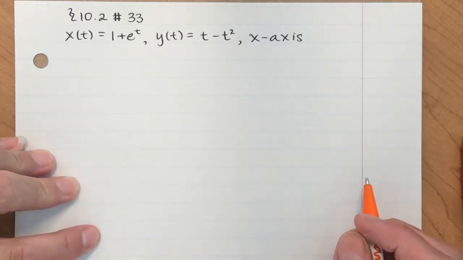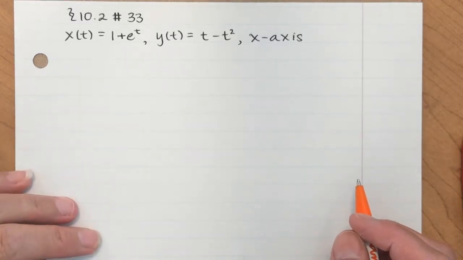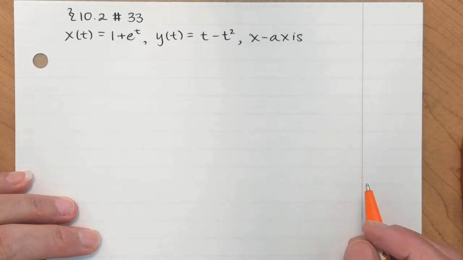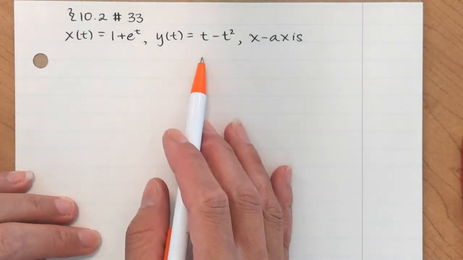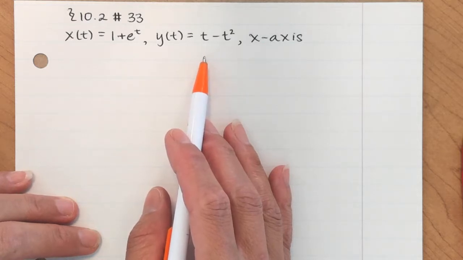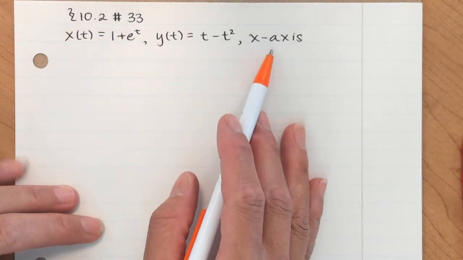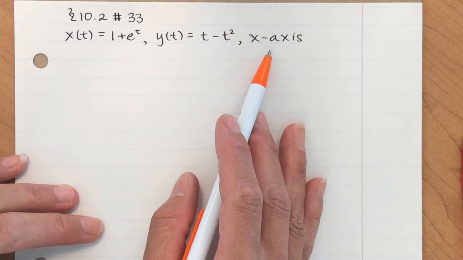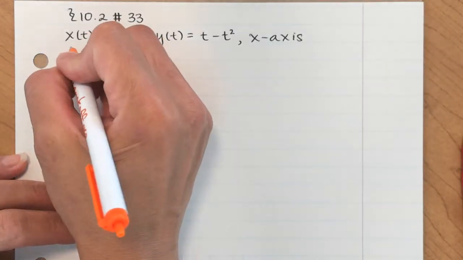We are working on section 10.2, problem 33. We are going to find the area enclosed by the x-axis and the given parametrized curve. So first, we're going to need to figure out the t interval for this section of the curve. And since we know that the area is bounded by the x-axis, we know that that's where y is 0.